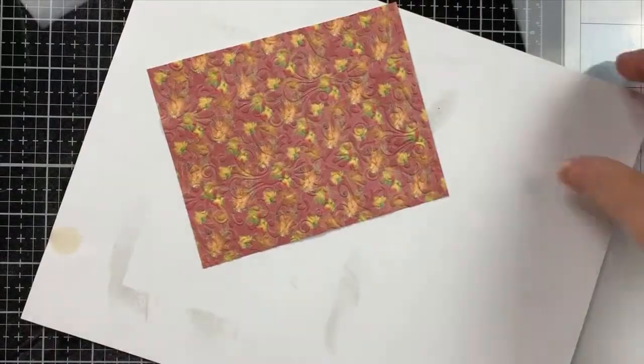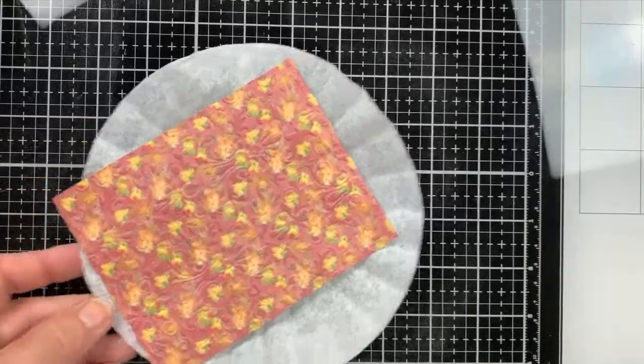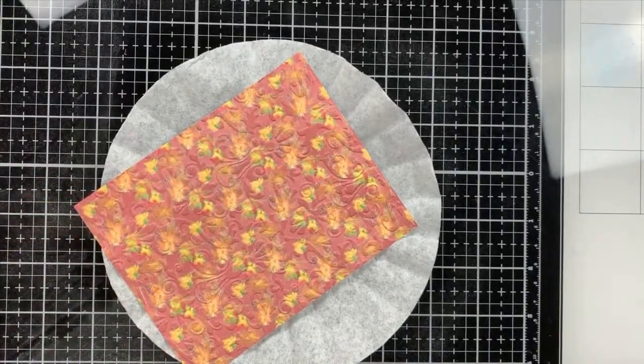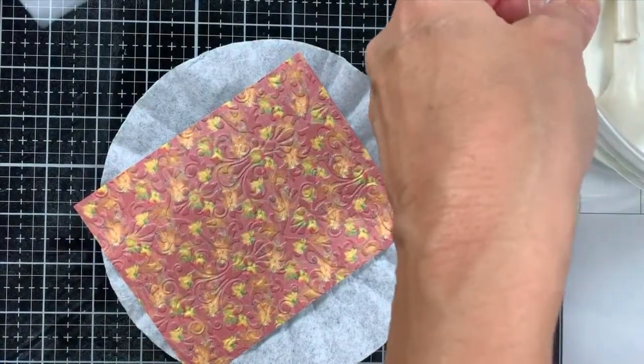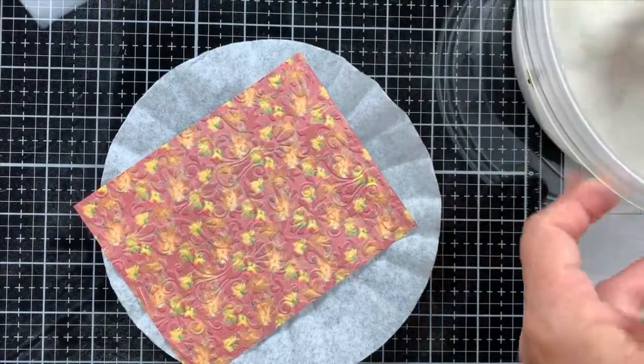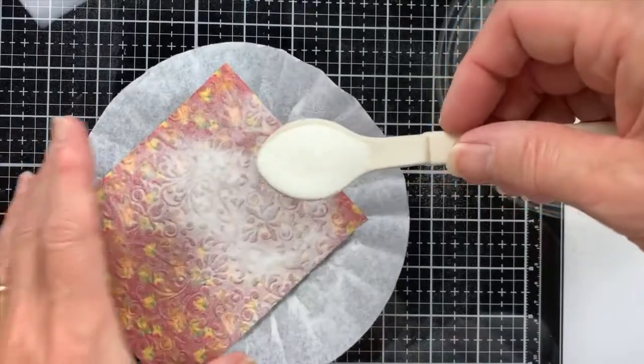Okay, then we're going to shift this into a coffee filter and hit it with some of the clear embossing powder. And as you guys know, I keep my clear in a big container. You get the big size and you keep it in a big container. And I'm just going to dump it. Well, actually, we'll do this right over the container.